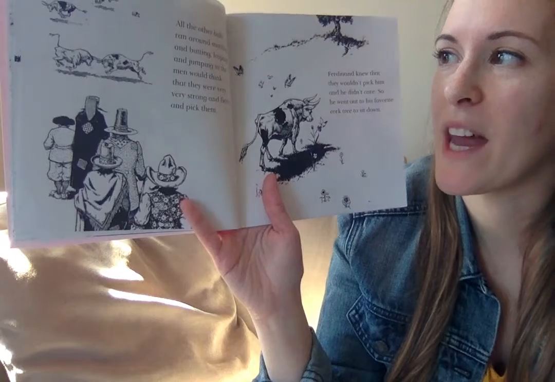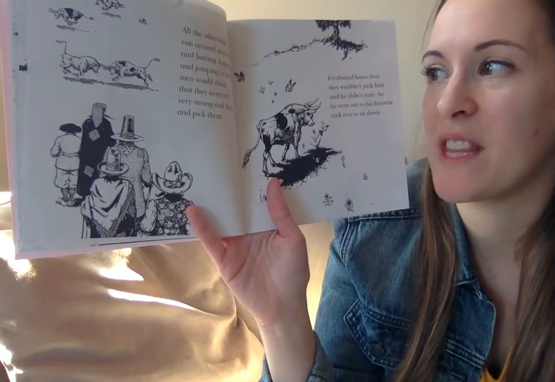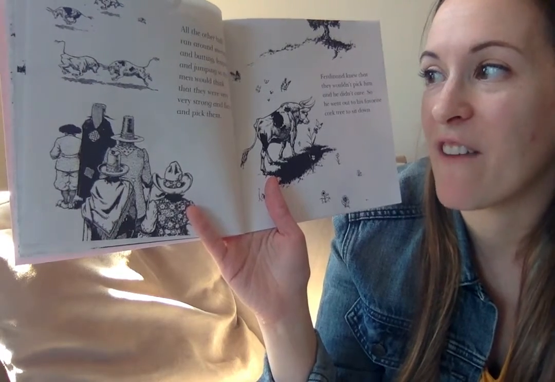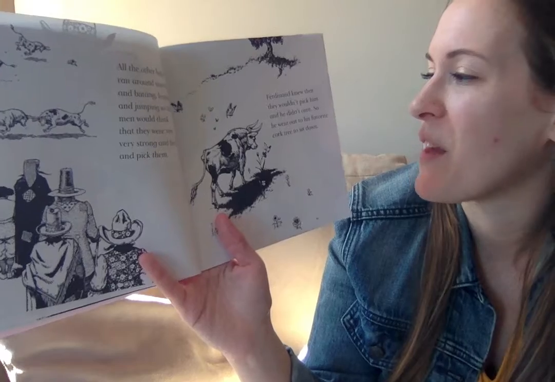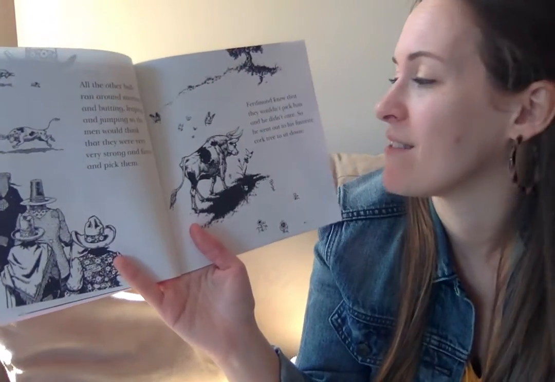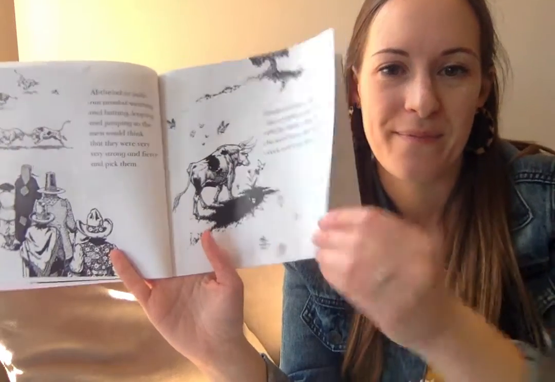All the other bulls ran around snorting and butting, leaping and jumping, so the men would think that they were very strong and very fierce and pick them. Ferdinand knew that they wouldn't pick him, and he didn't care. So he went out to his favorite cork tree to sit down.